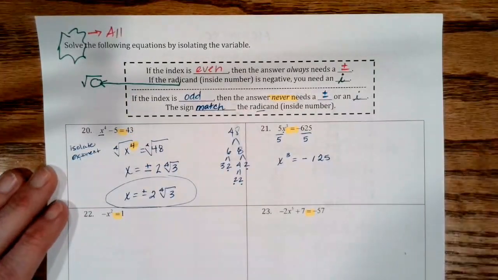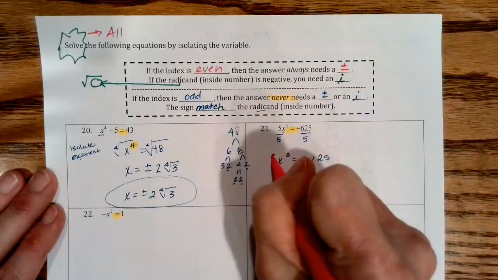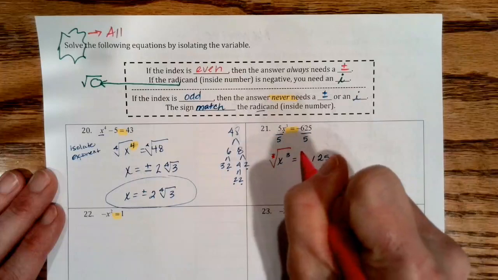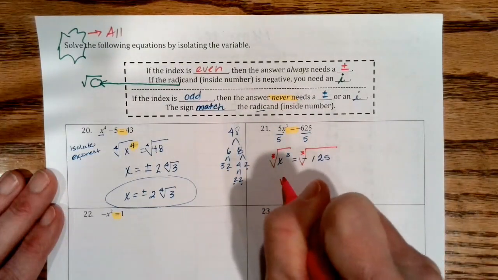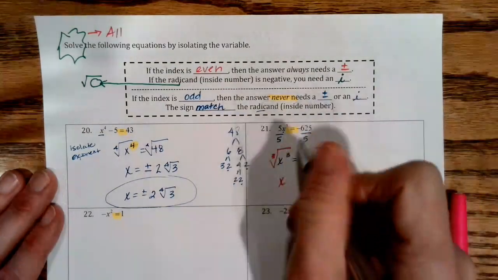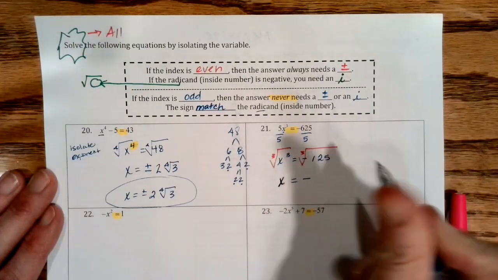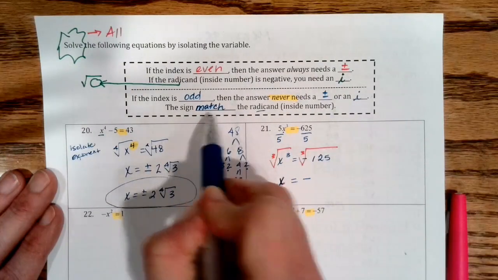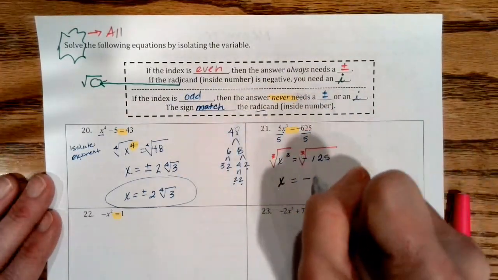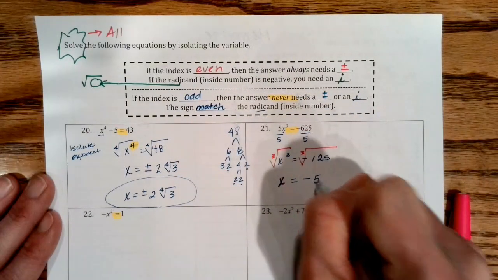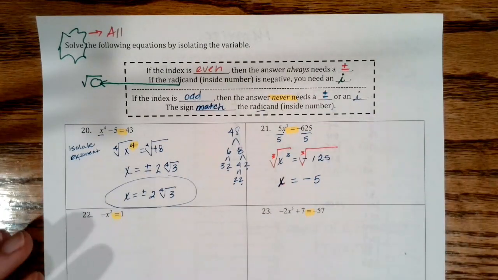So now we're going to take the third root of each side. And this negative is just going to mean that my answer is going to be equal to the opposite. That sign is going to match the radicand. The sign matches the radicand, which is going to be negative 5, because I know that 5 cubed is 125. That's one of my friendly numbers.